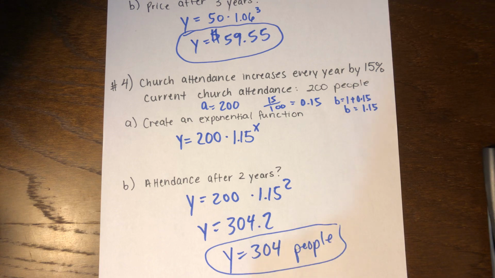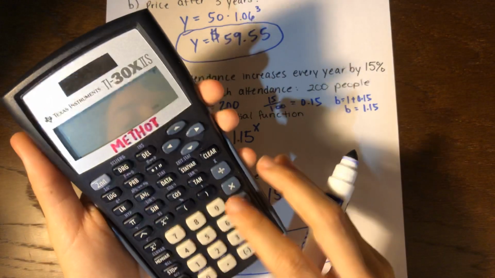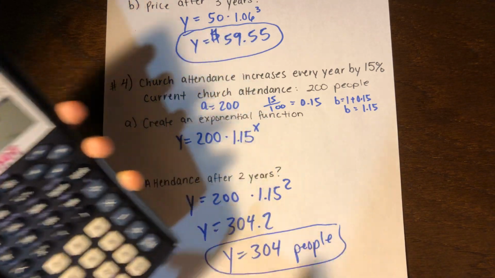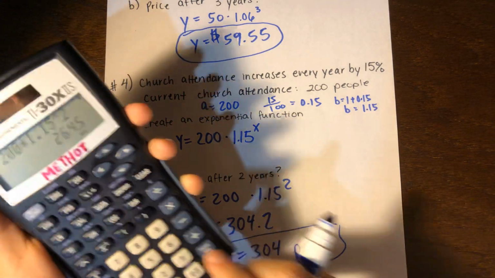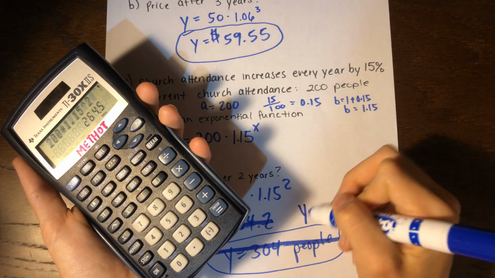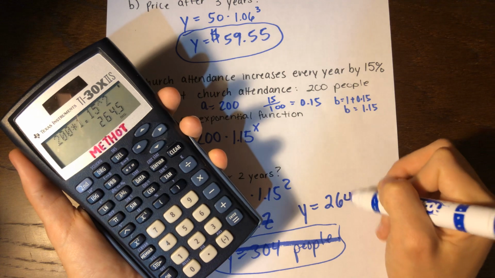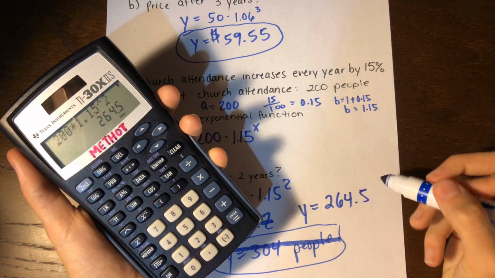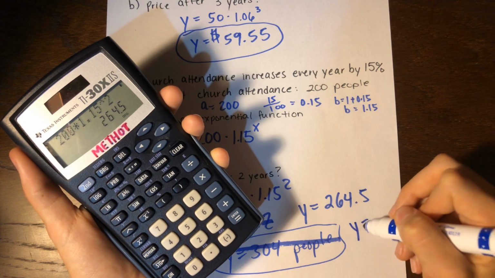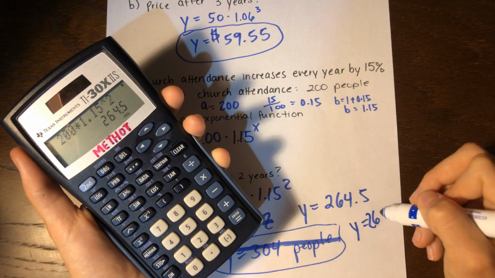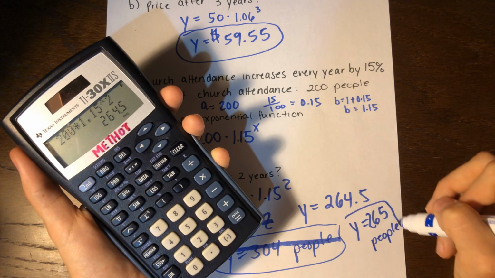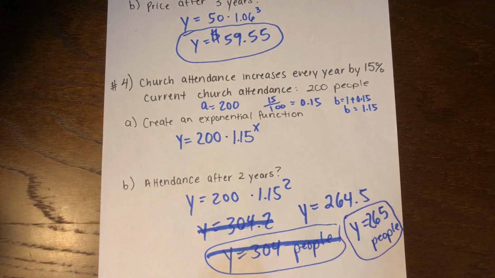Oh, I think I put the wrong one in, guys. Let's go back. 200 times 1.15 to the second power. I typed in 3. So it's 264.5. So we can round to y equals 265 people. Okay? Sorry about that.